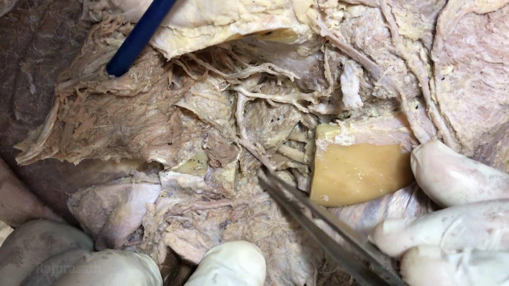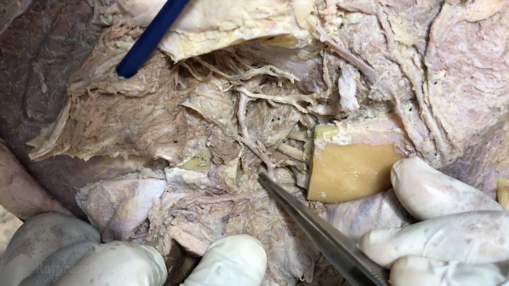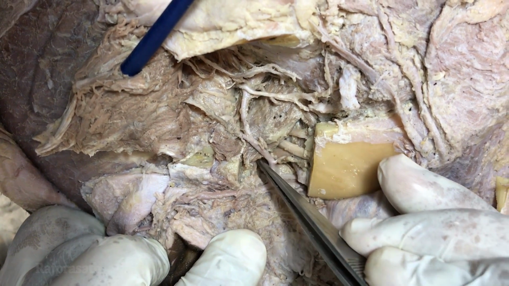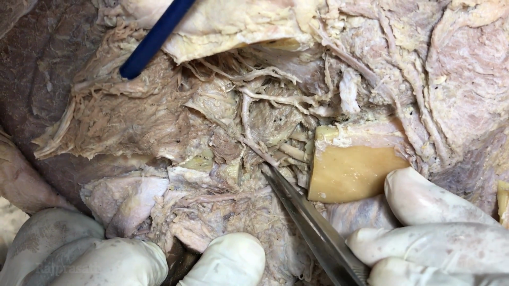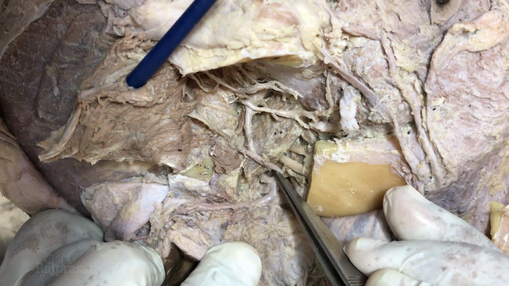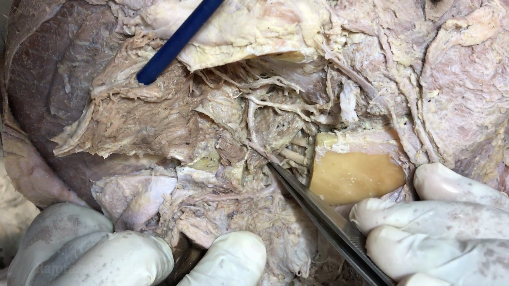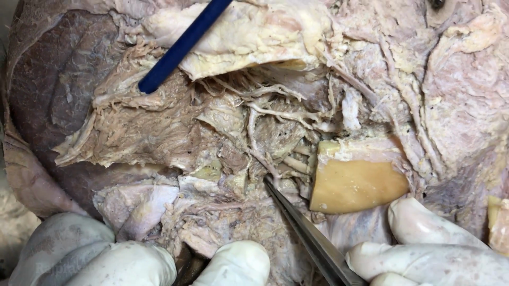You may find another which has not been traced, that is the accessory meningeal artery, which may be a direct branch from the first part, or sometimes it comes from the middle meningeal artery. That tiny accessory meningeal enters the cranial cavity by passing through the foramen ovale along with the mandibular nerve.